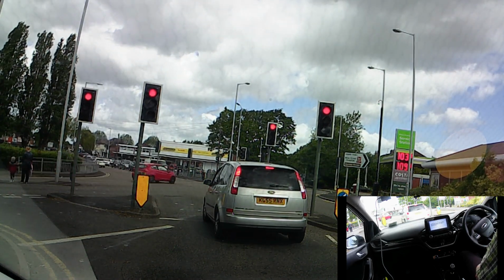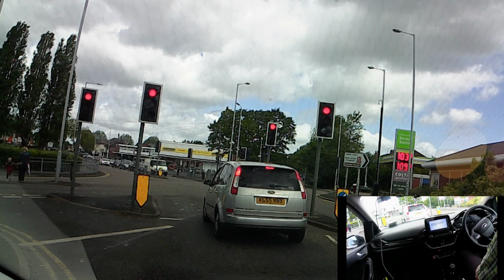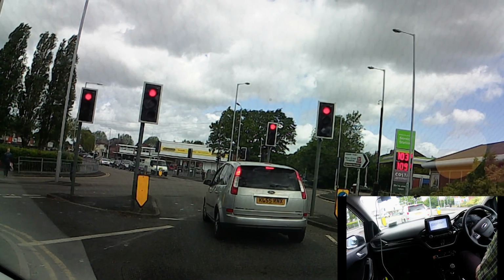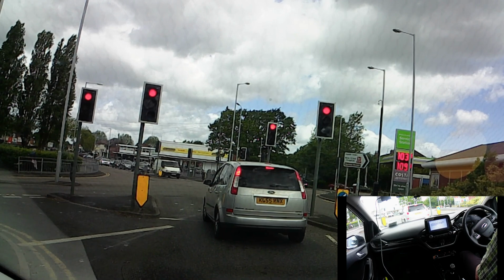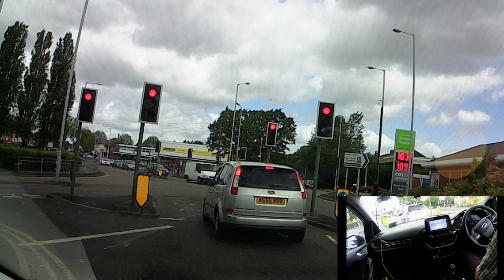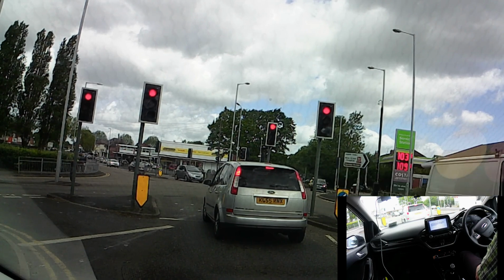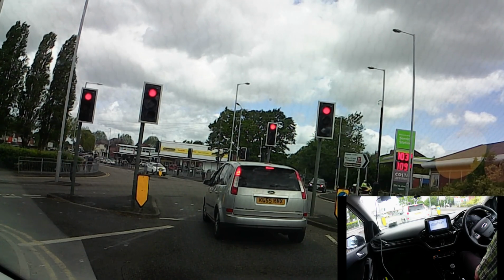If that car stalls or breaks down, we've left ourselves room to get out. If an ambulance was to approach from behind and we needed to reposition, we've left ourselves room to do that. And also from a personal safety point of view, if we felt our personal safety was under threat from somebody outside, we've left ourselves an escape route.